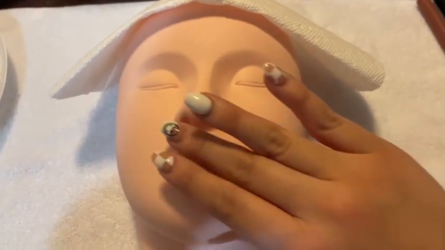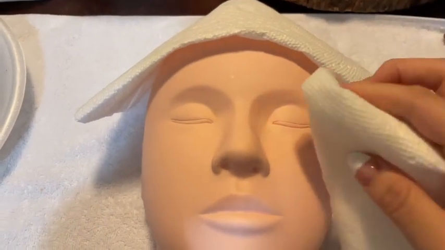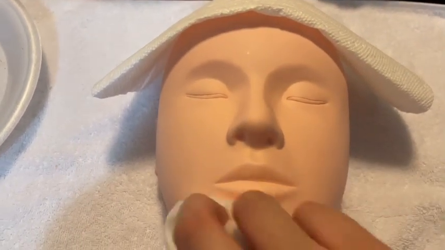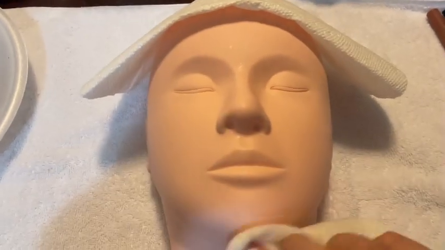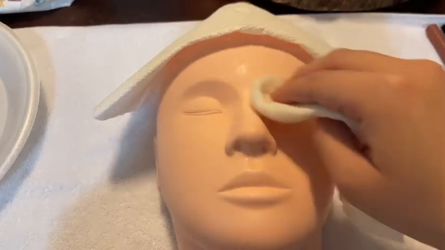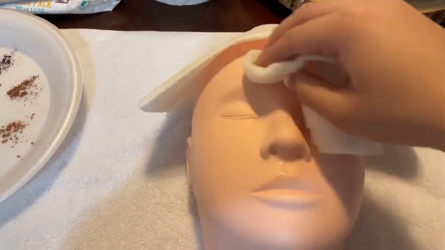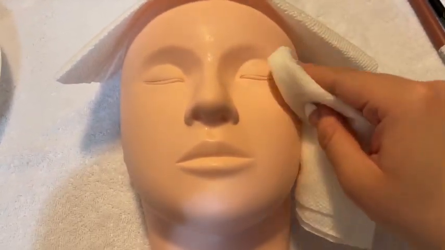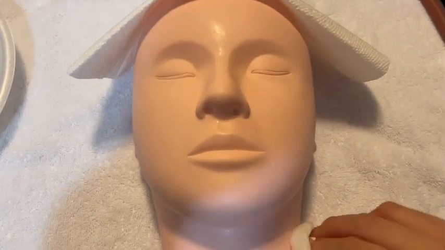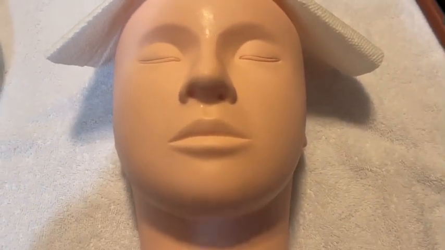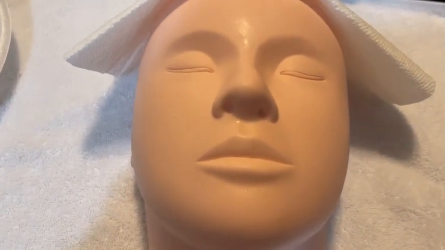And after we do that, we can go ahead and apply a freshener on the skin with a cotton pad to freshen the skin. And I'm gonna lower that down a little bit just to make sure we're freshening the client. And after that, we're gonna let that dry and we're gonna apply a moisturizer on the skin.